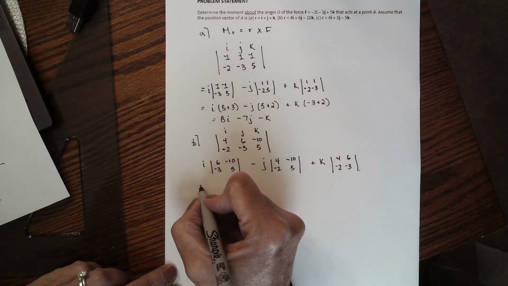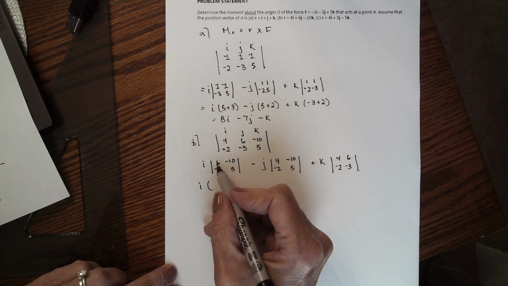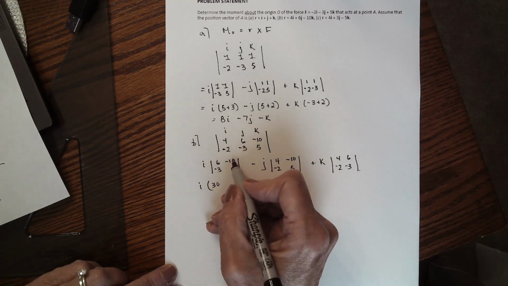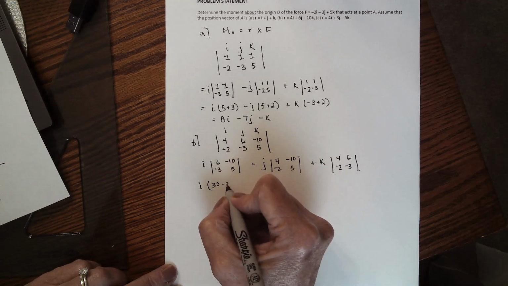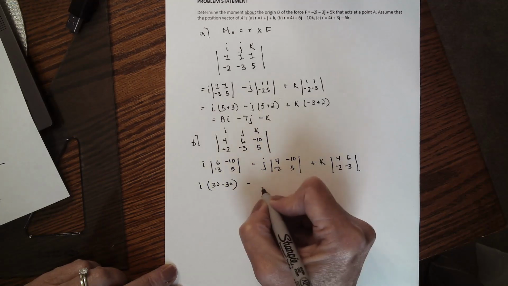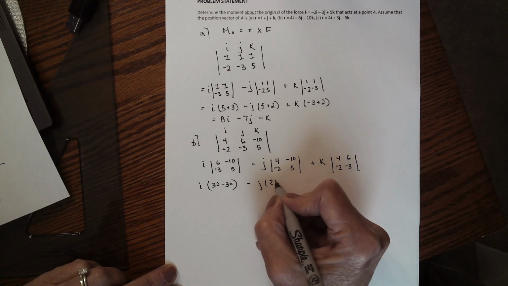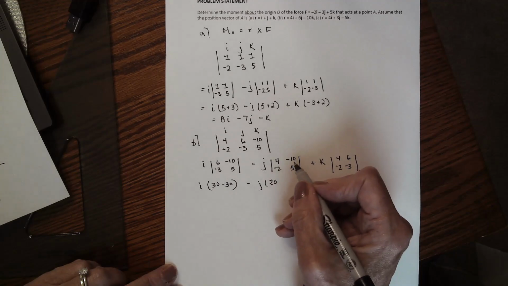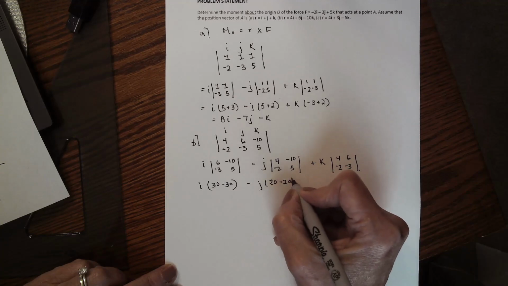So for I, we'll have 5 times 6, or 30, minus 3 times minus 10, which is a positive number. So 30 minus 30. For J, we'll have 4 times 5, which is 20, minus 2 times minus 10, which is positive 20. So 20 minus 20.